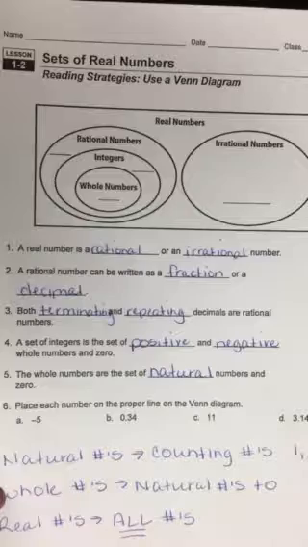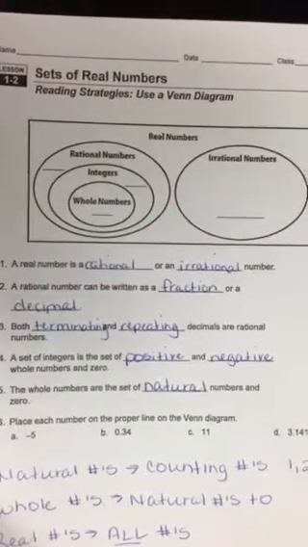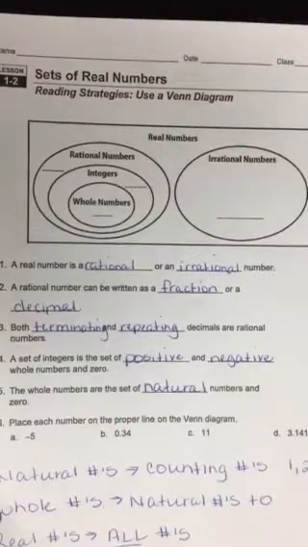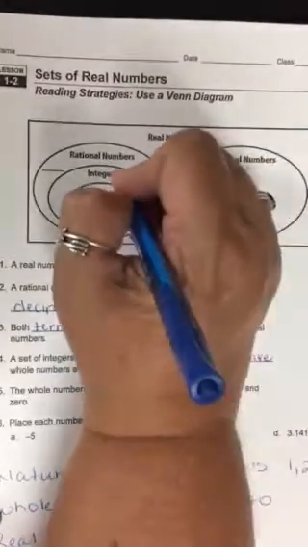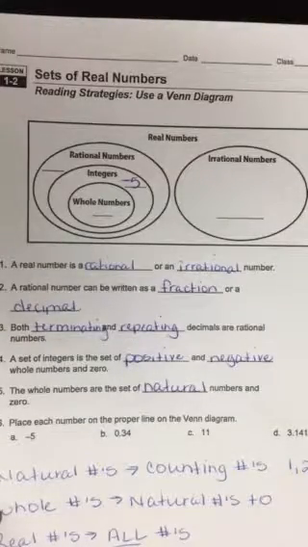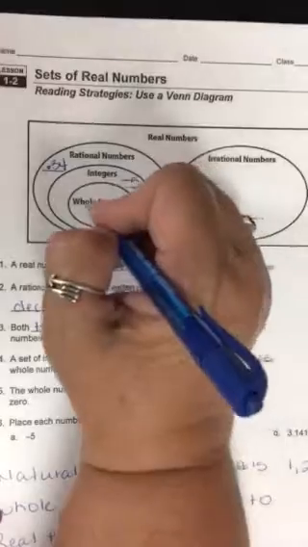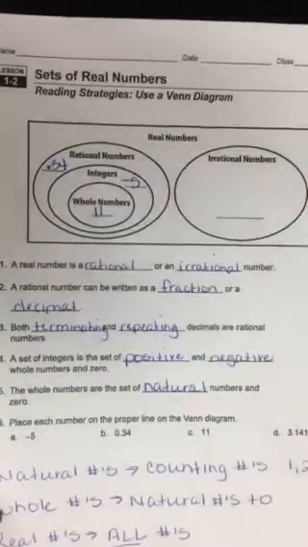With that being said, let's try to place these numbers up here in the Venn diagram where they would go. So if I look at -5, -5 would actually be an integer. It cannot be a whole number because it is negative. 0.34 is a terminating decimal, so it is going to go under rational numbers. 11 is a whole number. It is going to go under whole numbers.